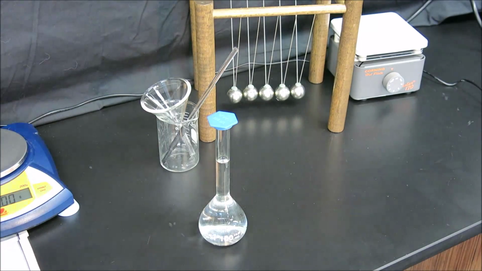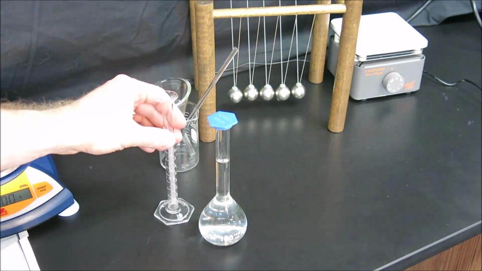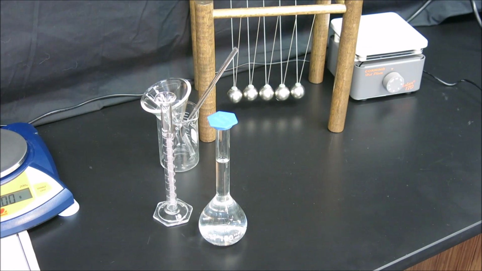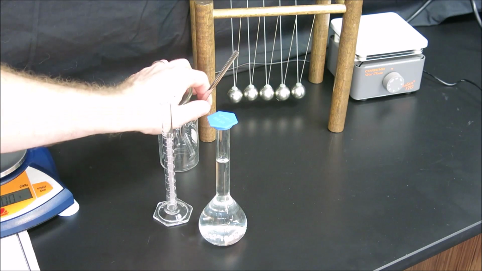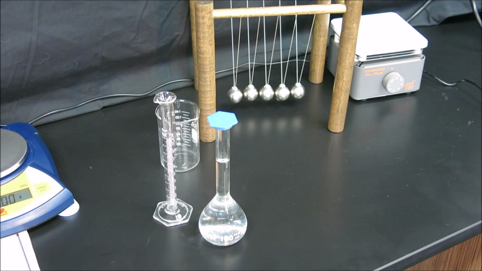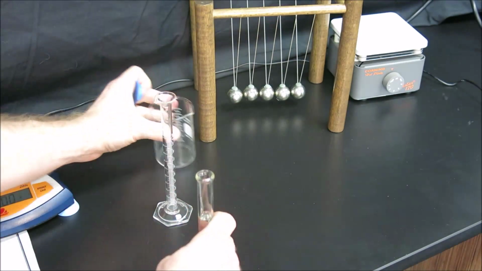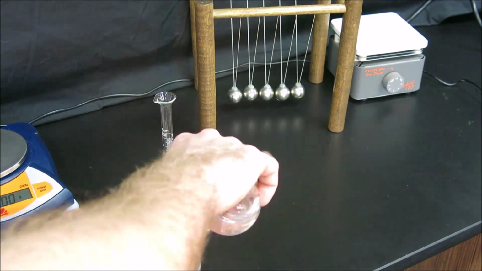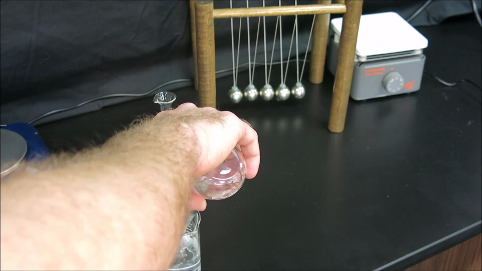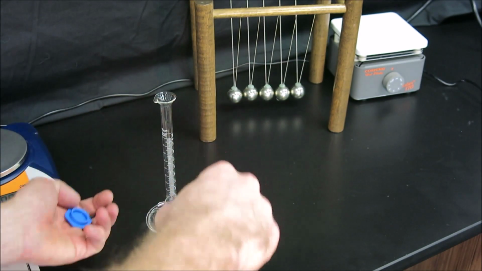Now, pouring 10 milliliter samples out of the volumetric flask is very difficult. So instead, we are in fact going to use the beaker that we just finished cleaning, and we're going to pour the primary standard into the beaker, allowing us to measure out 10 milliliter samples for our standardization.